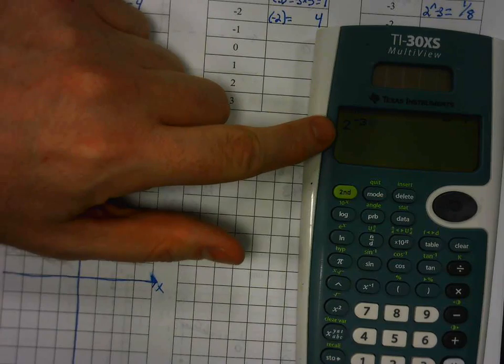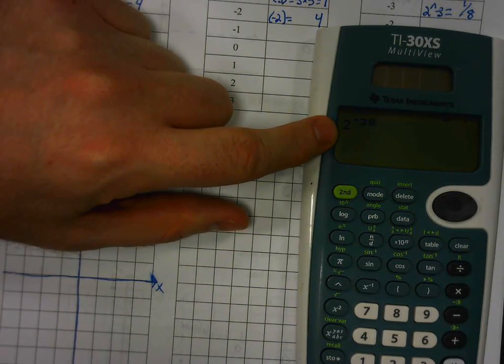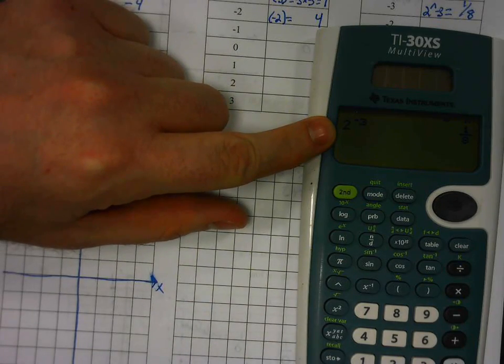Now notice right now I'm in math type, and I'll show you the other mode in a second. Okay, right now I'm in math type. Do 2 to the -3, and it actually gives me 1/8 for the answer.